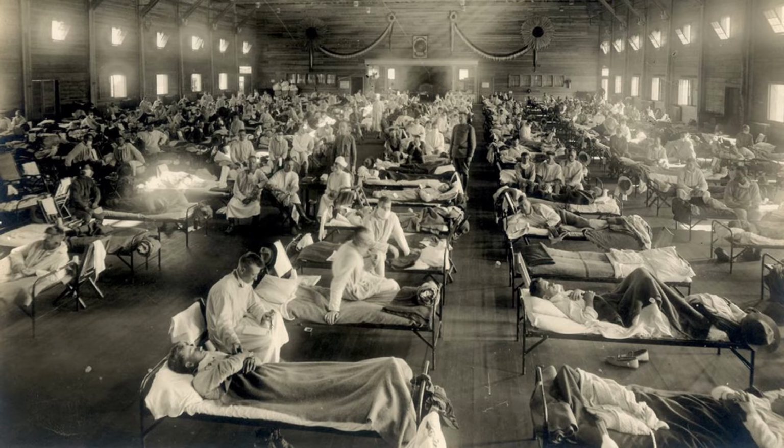They ran out of spaces in hospitals to be able to deal with all of the sick people who were dying from the influenza epidemic. So army bases were often converted into makeshift hospitals. Here you see an image of soldiers at Fort Riley, Kansas, ill with the Spanish flu in a hospital ward on the military base itself.